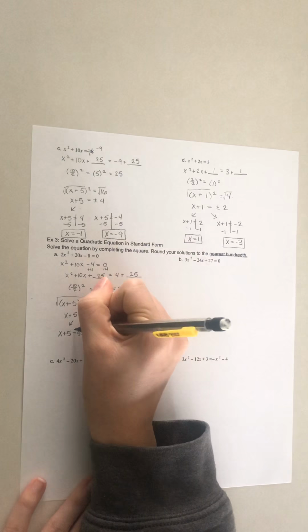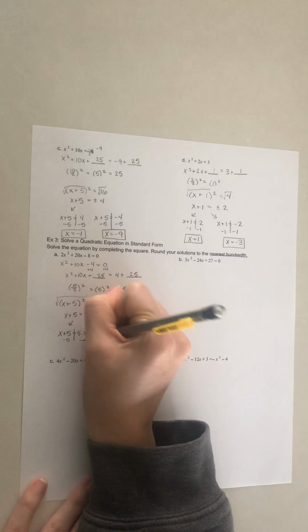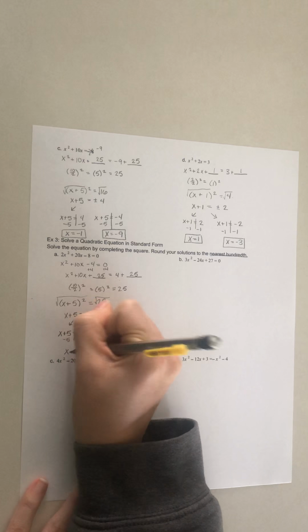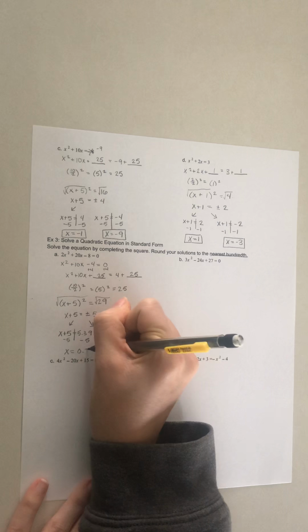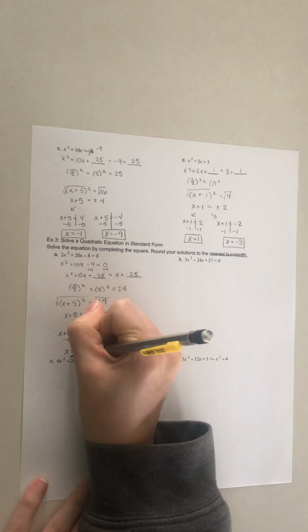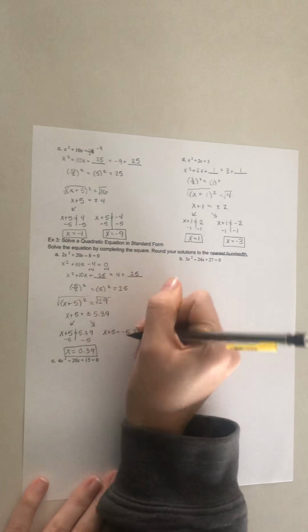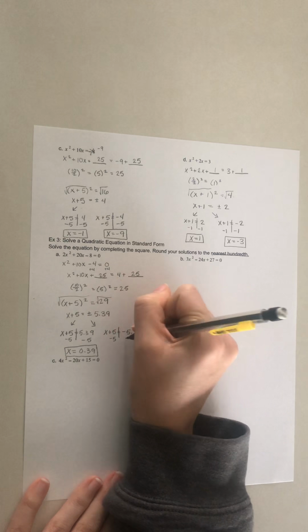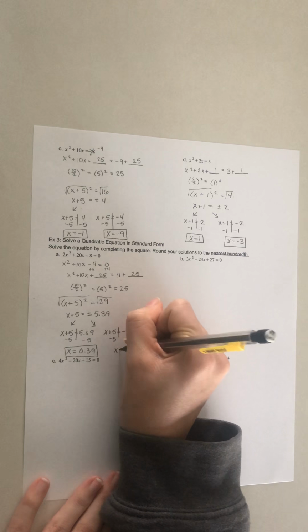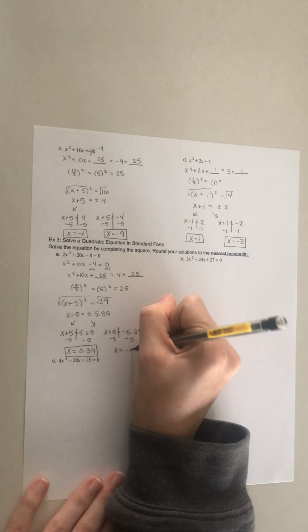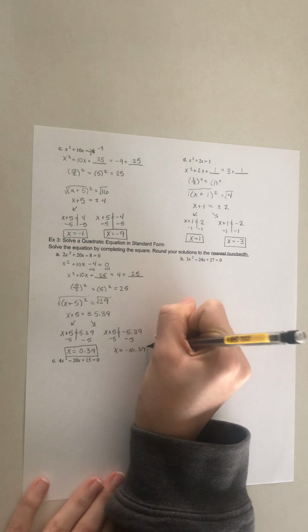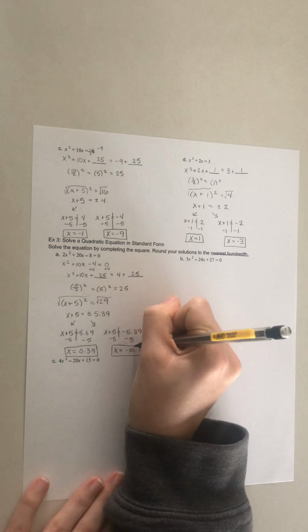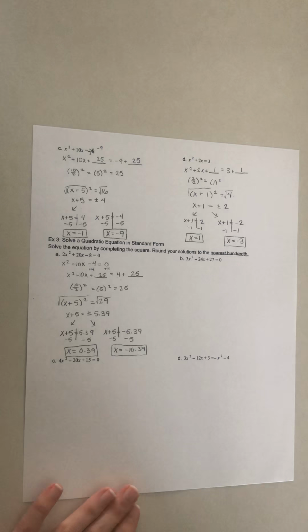Okay, so same idea now. We are going to subtract 5 from both sides. So x would equal 0.39. Subtract 5, x is going to equal negative 10.39. And there you go for that.